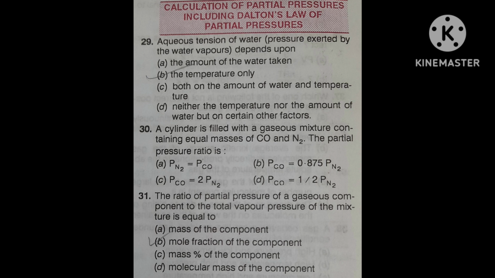Now I will continue questions, answers and explanations based on calculation of partial pressures, including Dalton's law of partial pressure, Graham's law of diffusion, the kinetic molecular theory of gases and deviation from ideal behavior. Now I am reading question number 29. I have finished up to question number 28. Keep pen and paper with you.